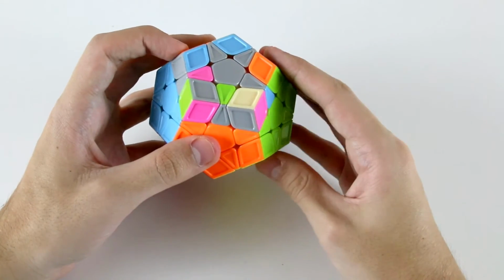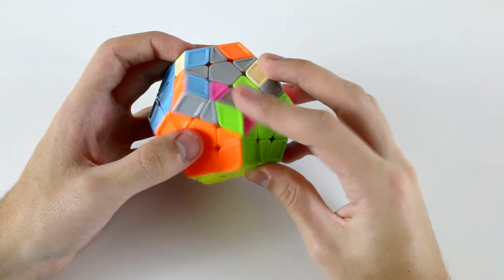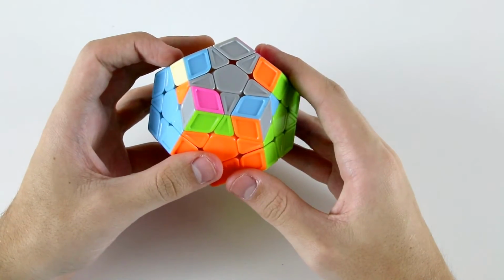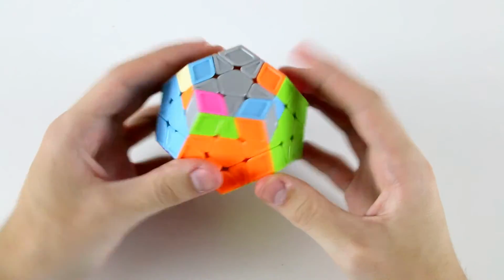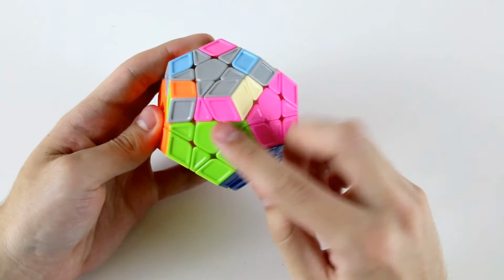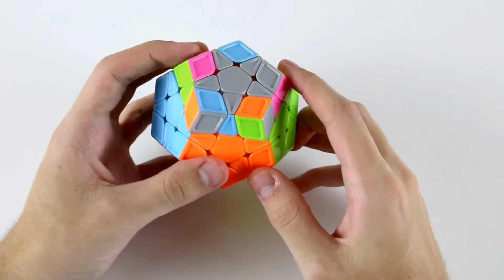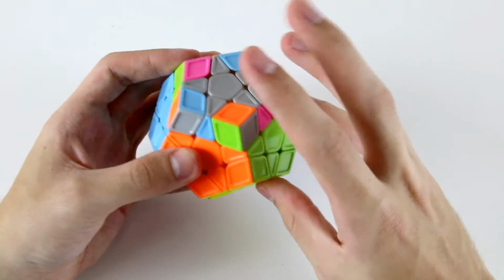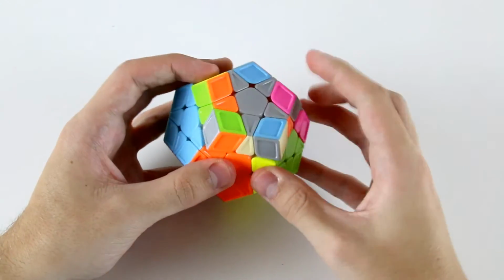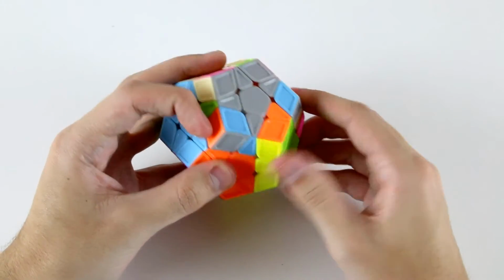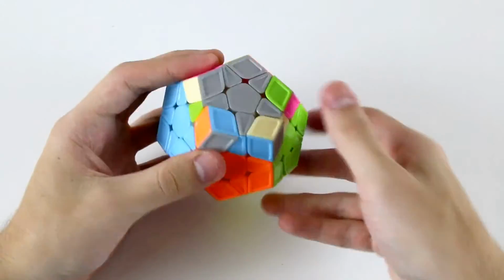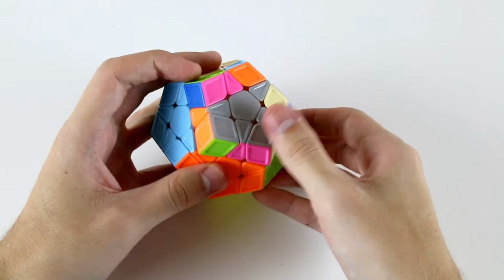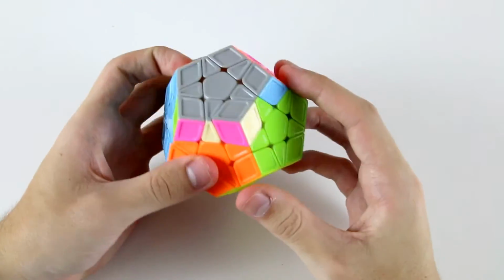So to orient the edges of my last layer, I can do something like F, U, R, U prime, R prime, F prime, like that. Then to orient my corners, I have this 4-corner case where I have this corner already oriented, and the algorithm for this case, if you don't know it, goes like this. So it's just an anti-sune, R, U2, R prime, U prime, R, U prime, R prime. And then we do effectively another kind of anti-sune from the back here, R prime, U prime, R, U prime, R prime, U2, R, like that.